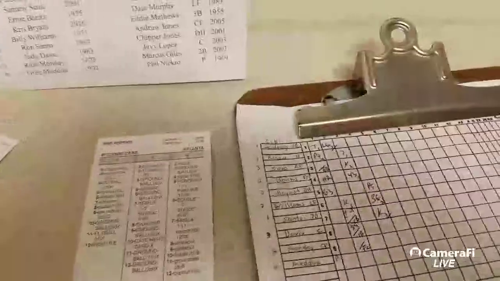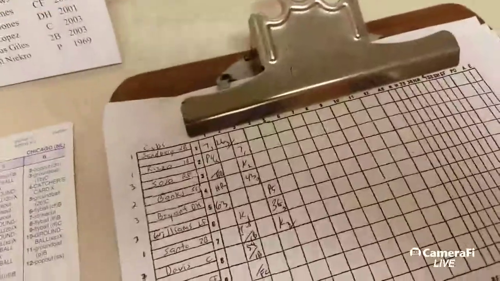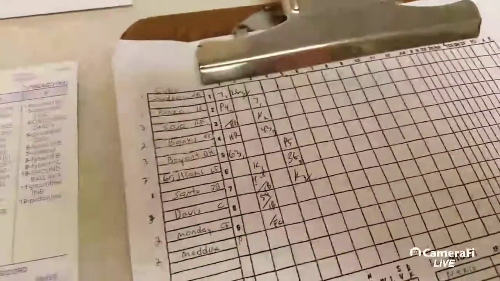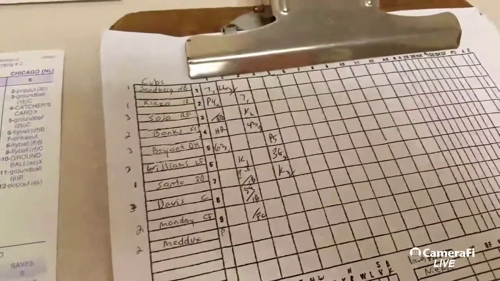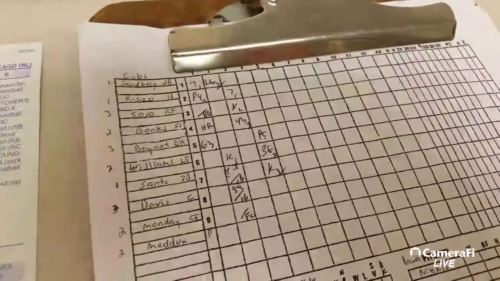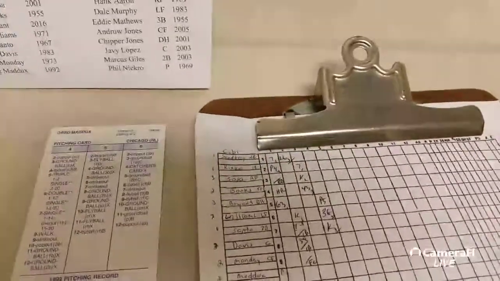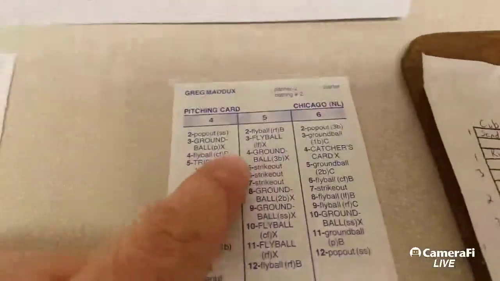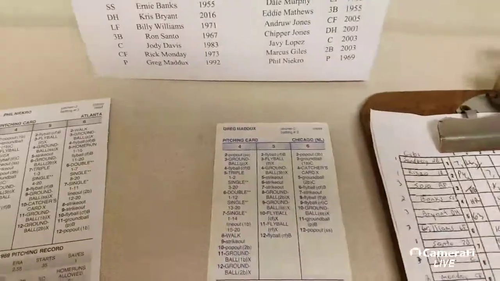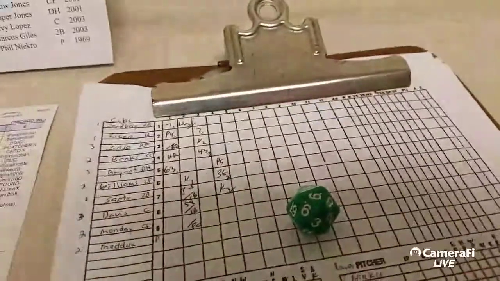So we go to the bottom of the fourth. It is still 2-0 in favor of the Cubs, and that brings up Dale Murphy, Eddie Matthews, and Andrew Jones. So a good part of the order for the Braves coming up. In fact, Jones and Jones, because Chipper would come up if anybody gets on base. All right, bottom of the fourth, it is going to be 5-4 off of Greg Maddux. That's a ground ball third base X, which is going to be Santo. He's a 1, and that's a 6.